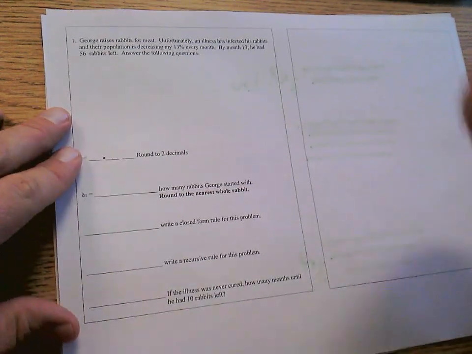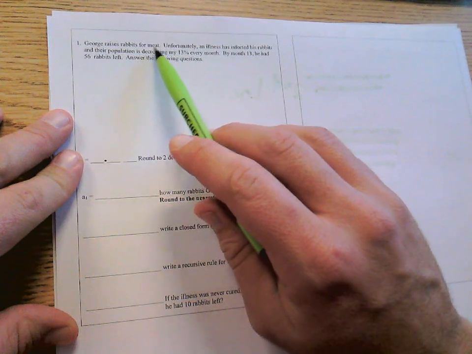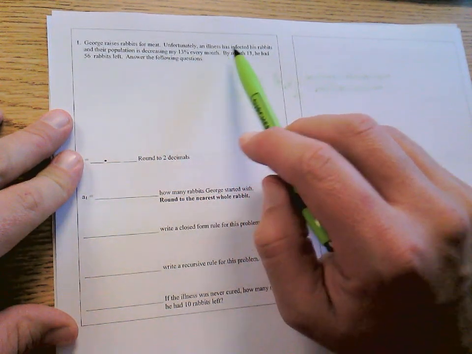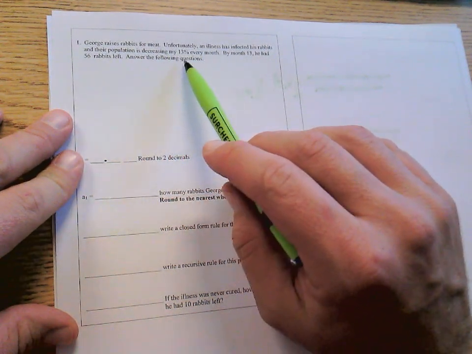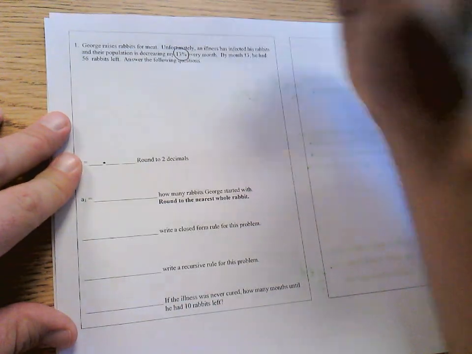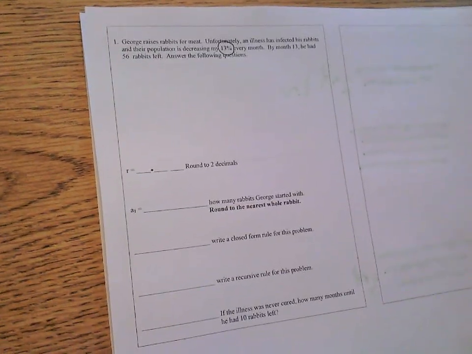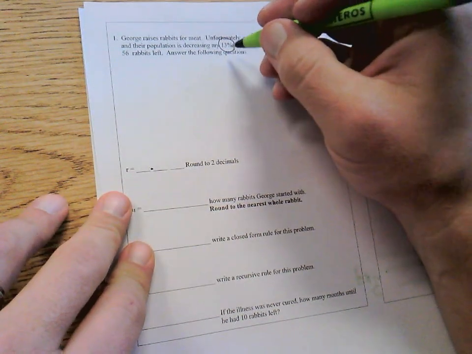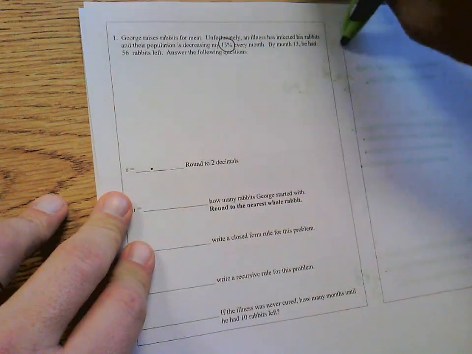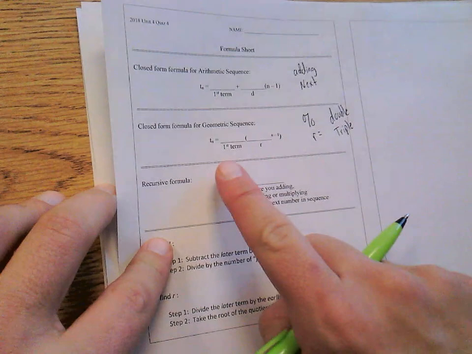Here we go. George raises rabbits for meat. Unfortunately, there's an illness infecting rabbits in their population. Alright, so here we go. 13%. Let me see if I can get a little closer here. I don't know if that helped or hurt. So 13%. Because that's a percent, I automatically know, let me go back to my formulas, it's going to be geometric.